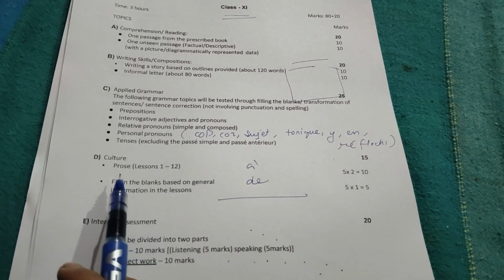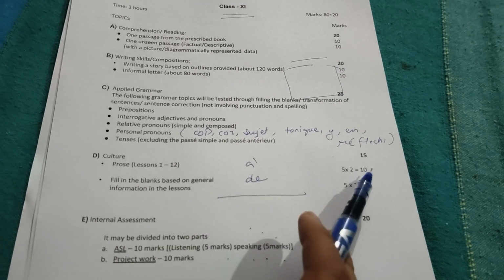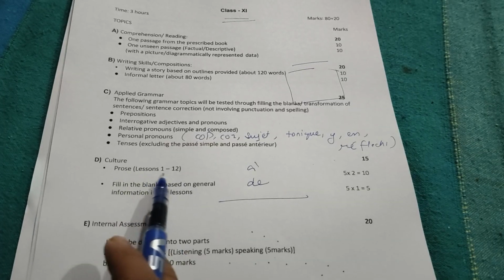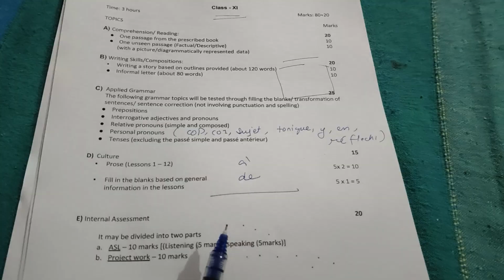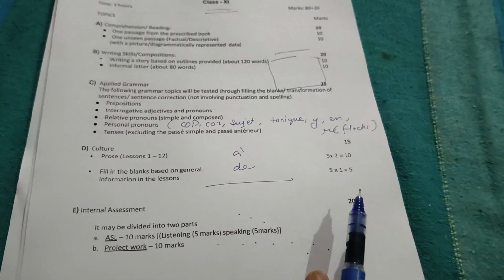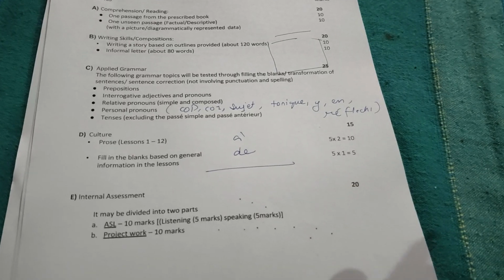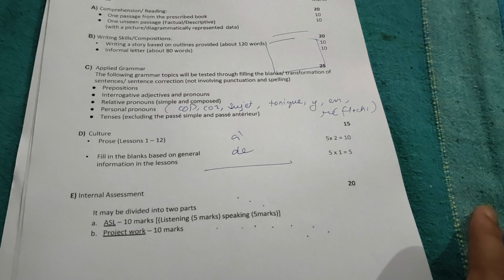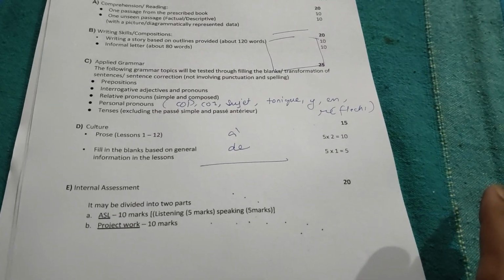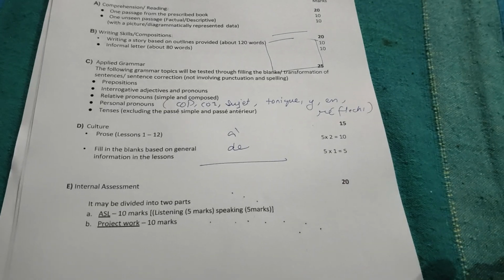Culture and civilisation, Section D, prose: 5 questions of 2 marks to be attempted, the subjective questions from lesson 1 to lesson number 12. Of course, if you have already seen the textbook by G. Mauger, you will see that the passage is there and the literature questions are there at the back. So those questions need to be done very thoroughly, and we have been seeing a pattern rather that questions are coming apart from the back questions too.